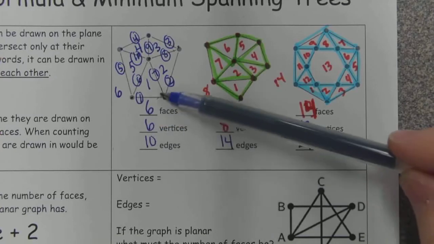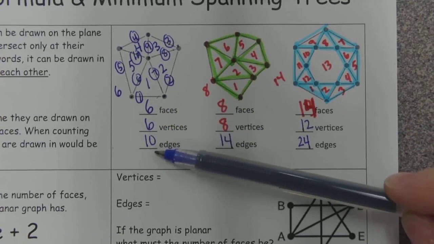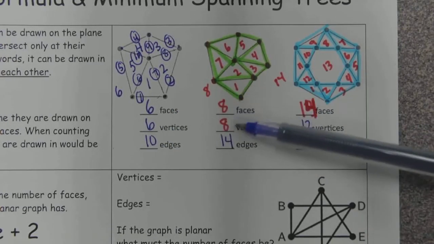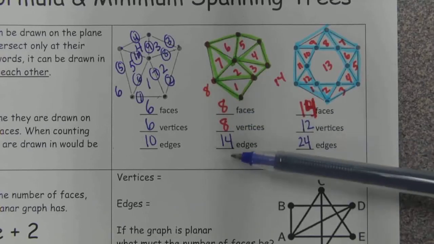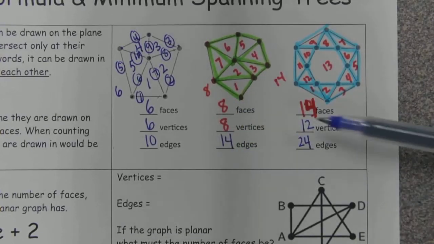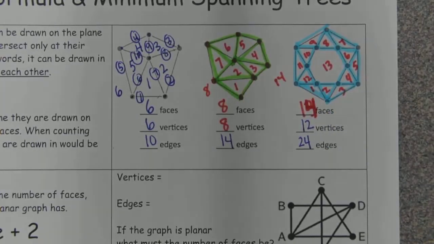So take a look at this for just a minute. Vertices and faces add up to 12. Edges is 10. So 12, how do I get to 10? I subtract 2. Vertices and faces add up to 16. The edges are 14. So add them together, subtract 2. Here we do it again, add them together, subtract 2.